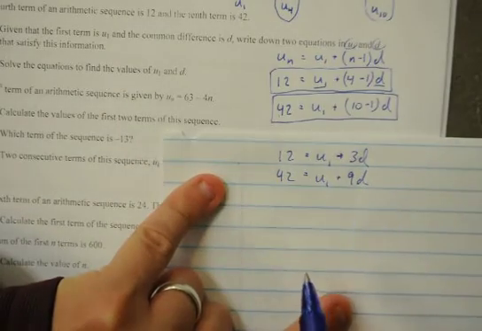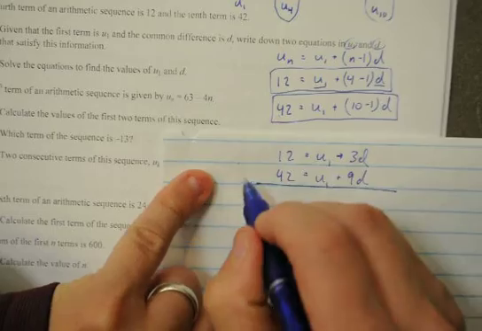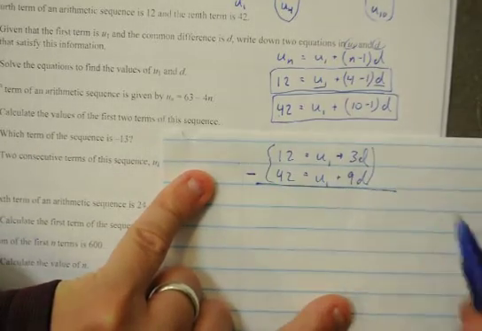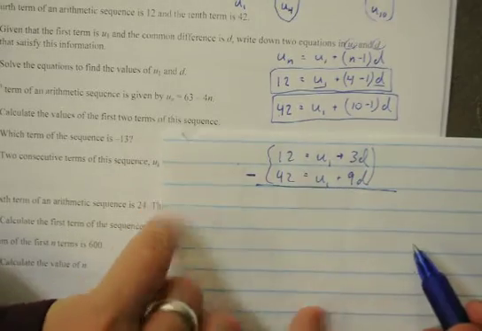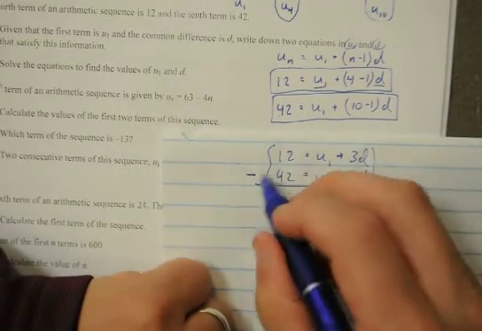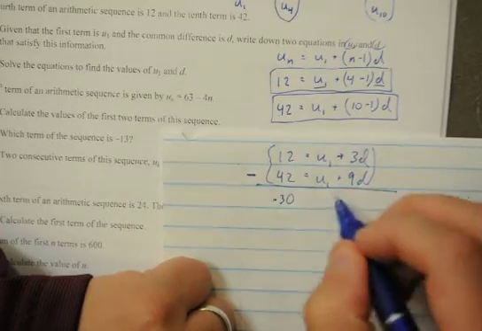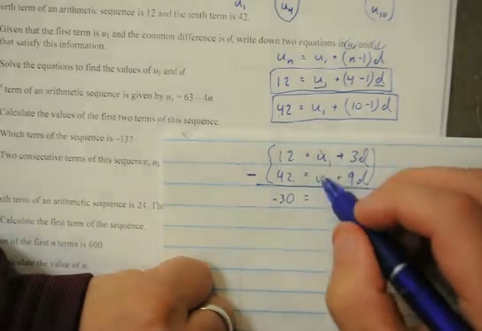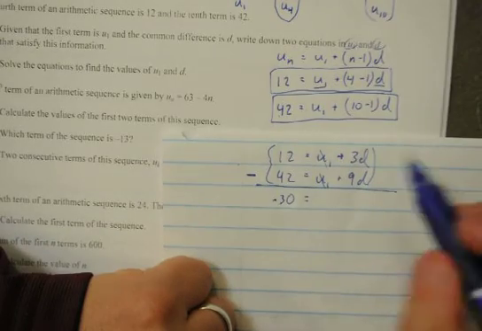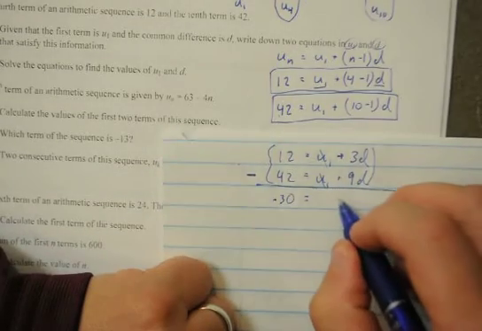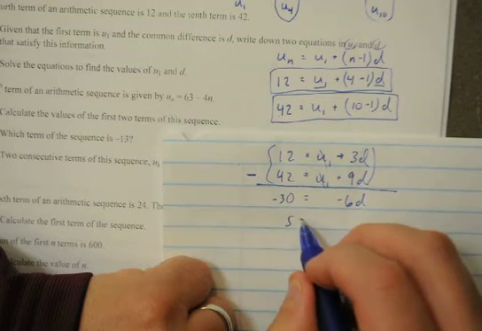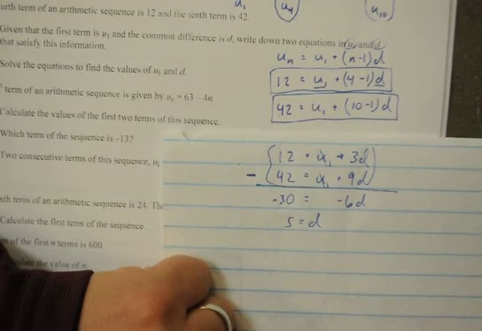That's 9D. And now I can do a simple system of equations here. What's 12 minus 42? 12 minus 42 is negative 30. What's U1 minus U1? Nothing. It's a system of equations. What's 3 minus 9? Negative 6 D. Divide that over. We get the common difference is 5.